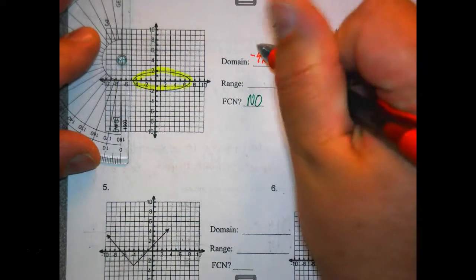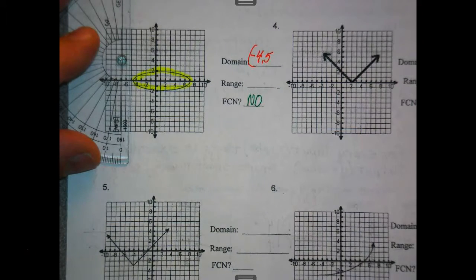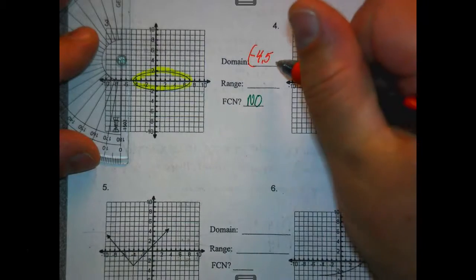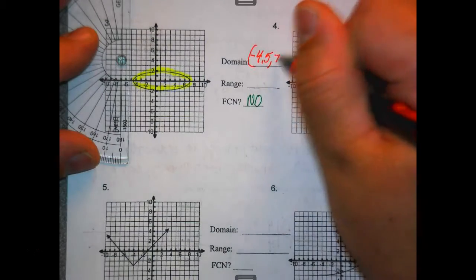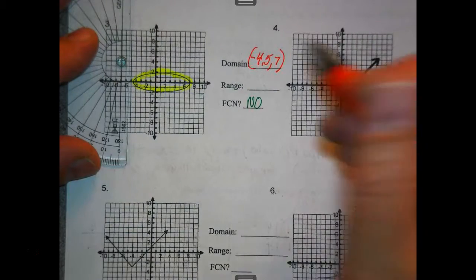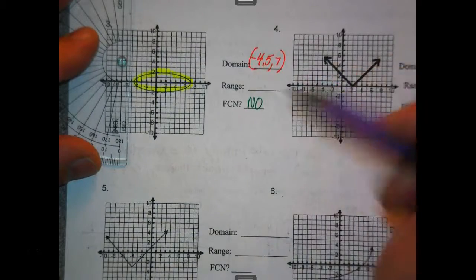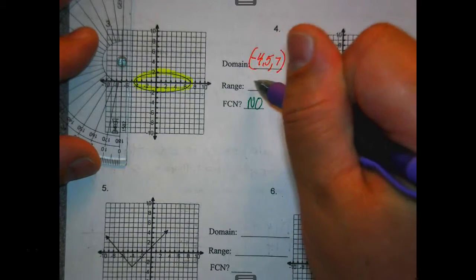I'm going to put a parenthesis because there's really no closed circle. And then 7 really isn't a closed circle. What's my range? Where does it start? -2 and +2-ish.